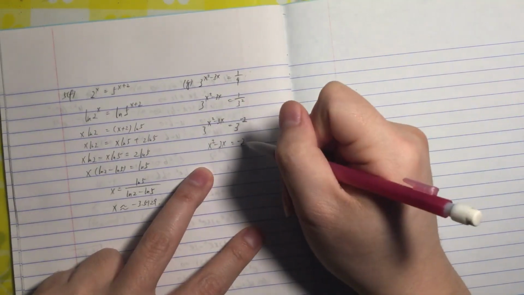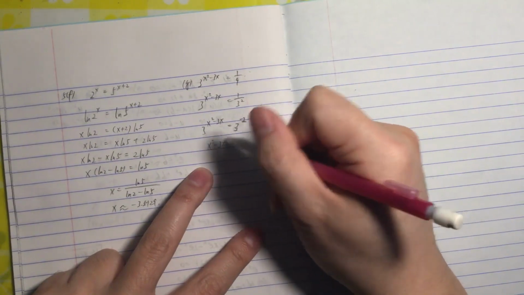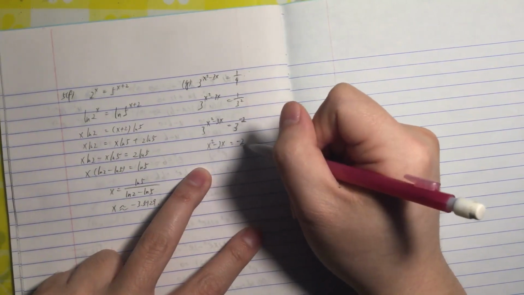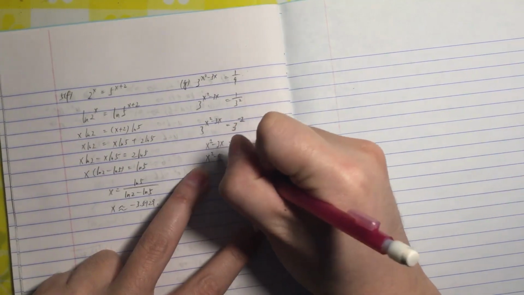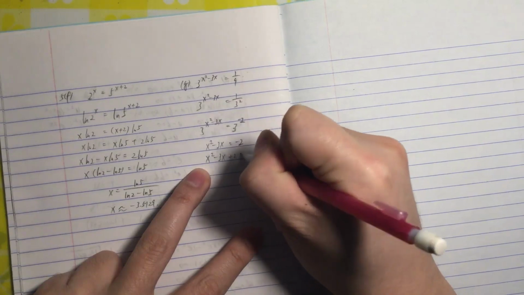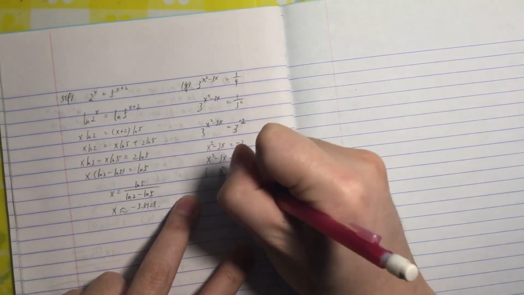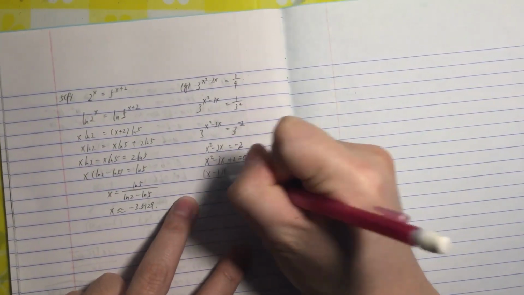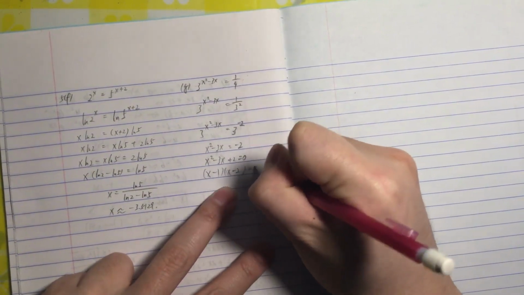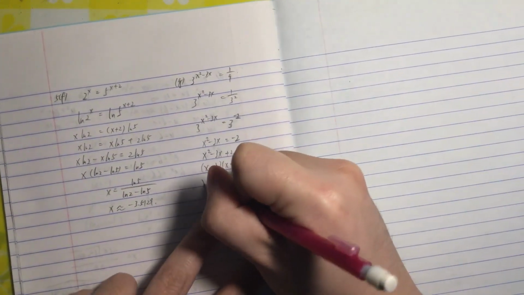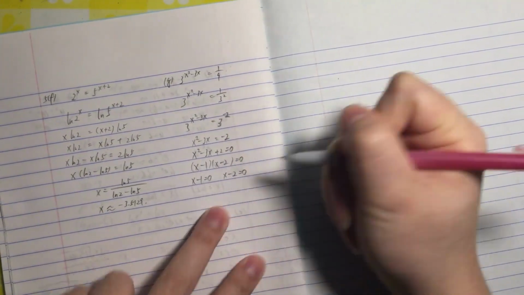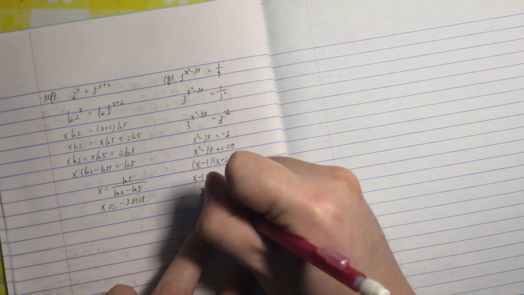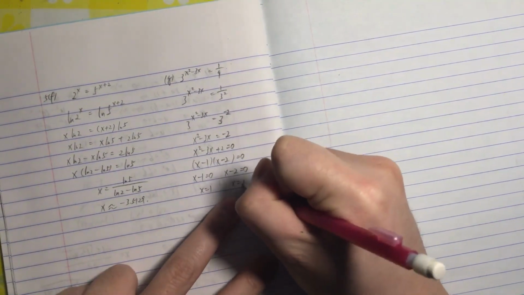Next, I can bring negative 2 from the right side to the left side. If I move it over, this is a negative term, and it becomes a positive term. I get x squared minus 3x plus 2 equal to 0. If I factor, I get x minus 1 times x minus 2 equal to 0. Which means either x minus 1 is 0 or x minus 2 is 0. Solve the equation, x is 1 and x is 2. There are two solutions to this equation.